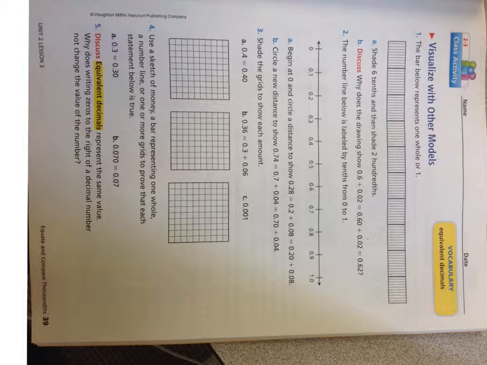So today we're going to be talking about different ways that we can look at decimals. Instead of just looking at it as money, we can actually visualize it as a bar, like up here, or we can look at it as a grid down here. The first one says the bar below represents one whole, or one. So from here to here is one.